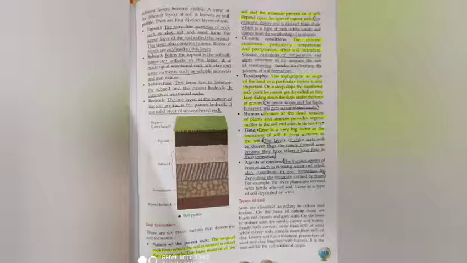Now we are going to discuss soil formation, how soil forms, from the parent rock. There are 6 major factors that determine soil formation. First, nature of the parent rock. What do you mean by that? The original rock from which the soil is formed is called the parent rock. Second is climate conditions. The climate, particularly temperature and precipitation, affects soil formation. Third is topography. The topography or slope of the land in a particular region is also important.